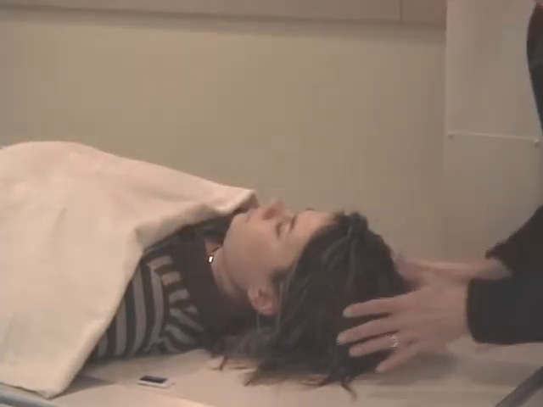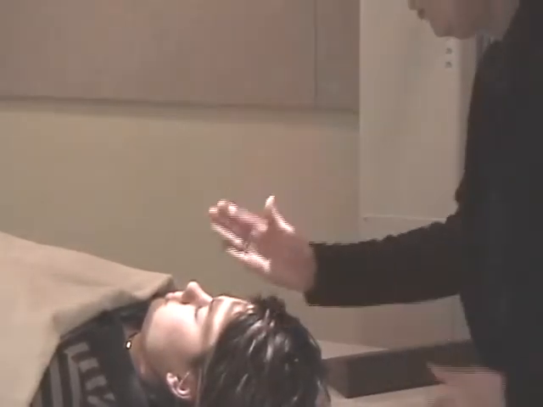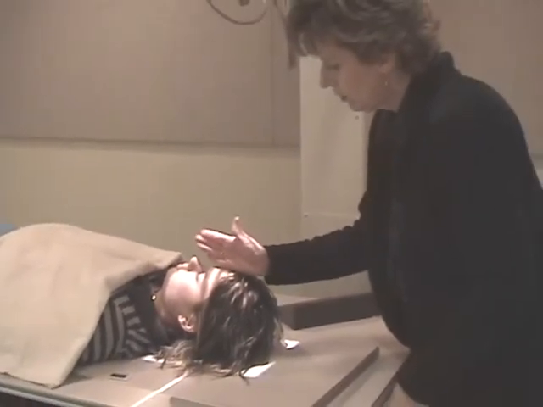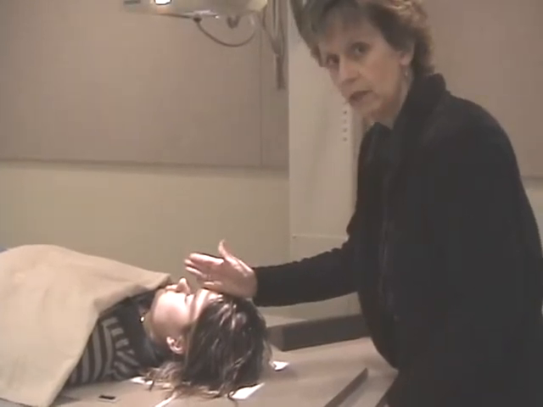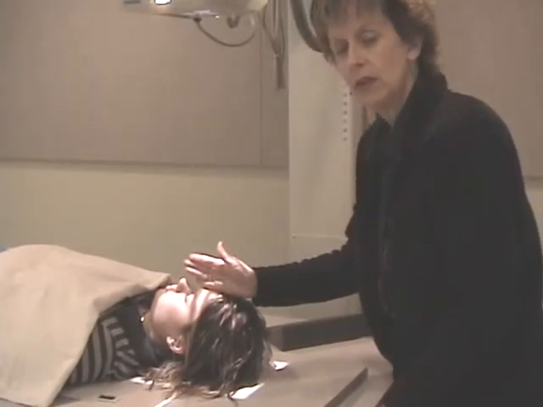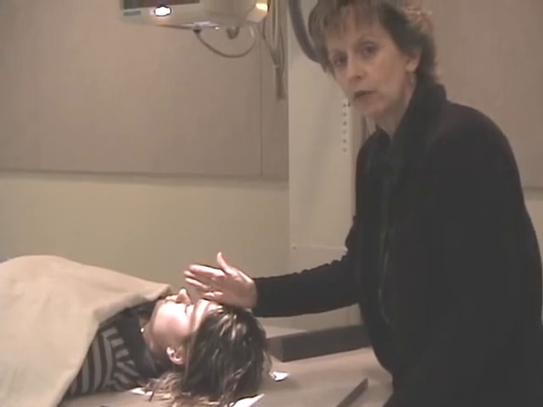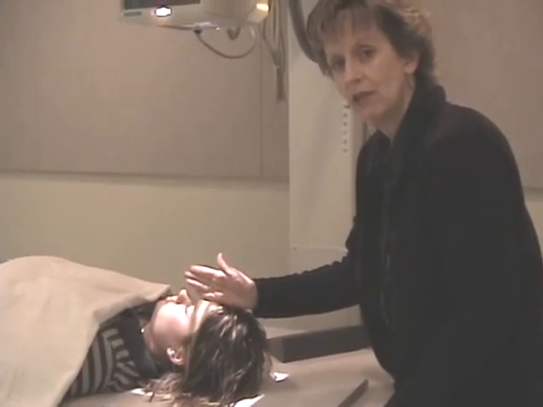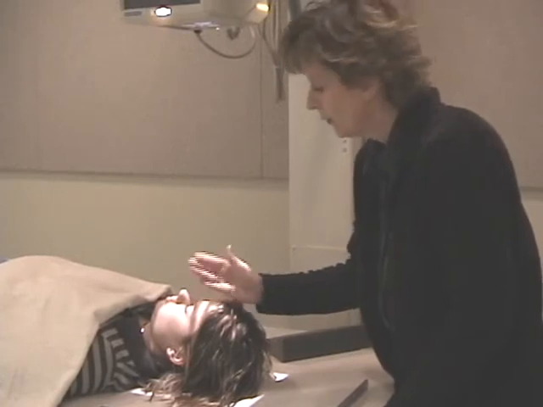Then I positioned myself at the head of the table like I am now, and I made sure that the crosshair was coming down the center of the mid-sagittal plane. And then I looked at the distance from the outer canthus of her eye to the lateral aspect of the skull to make sure that distance was equal on both sides to verify that the MSP was indeed perpendicular.